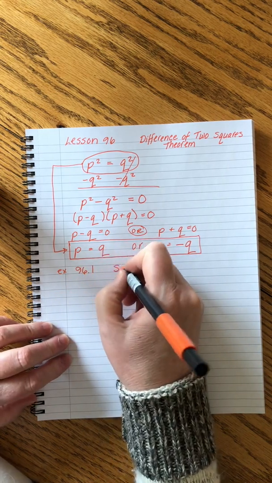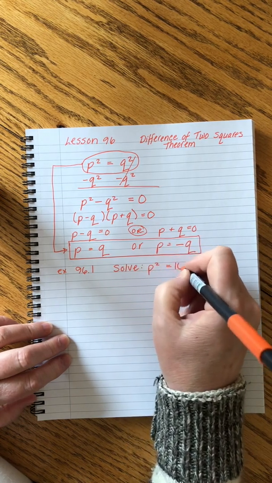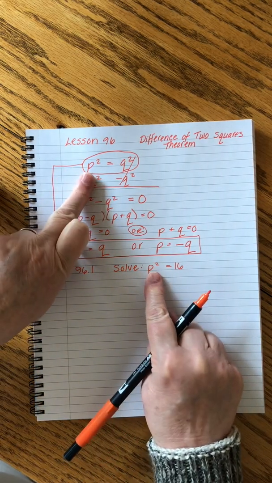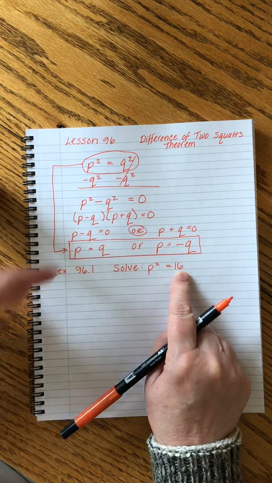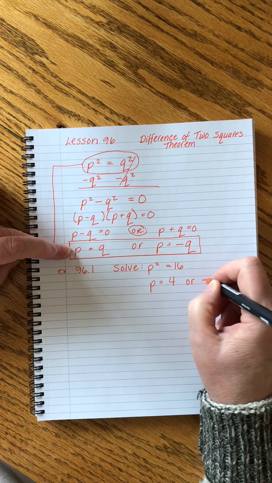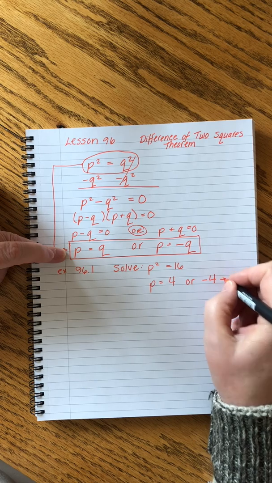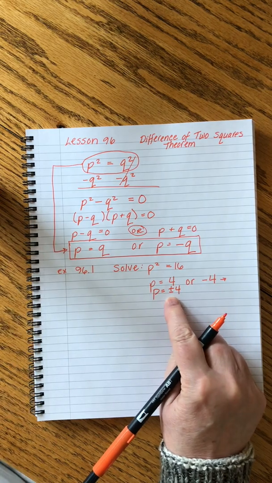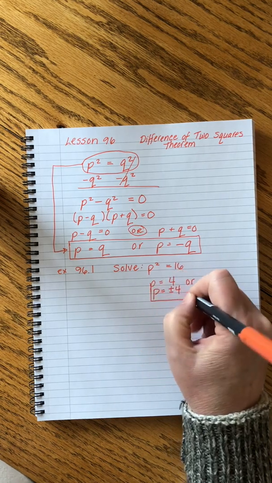John says solve, this is what the instruction looks like, p squared equals 16. Oh, okay. That's this form, isn't it? A letter squared equals a number squared. Oh, that's it, exactly. So now we know that p equals 4 or minus 4, right? That's this. And here's a better way to write that. p equals plus or minus 4. Have we used this symbol, the plus or minus? It's a faster way of saying this. This is the answer to this problem.